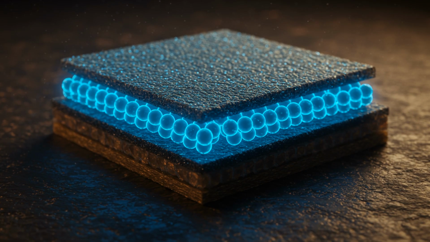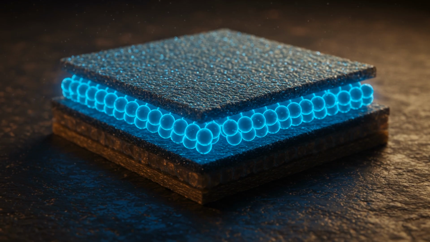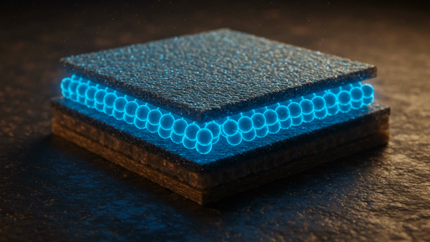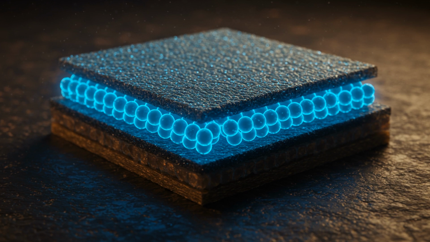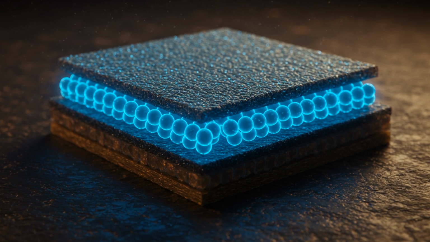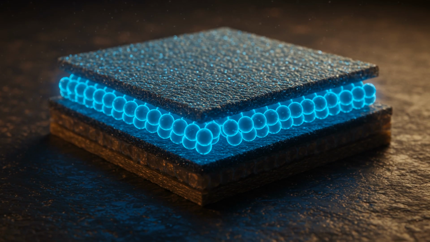They are trapped, potentially for 100 years. To read the data, we check if the electrons are there. Their presence creates an electric field that changes how the cell conducts electricity. If the current flows easily, it's a 1. If the trapped electrons block the current, it's a 0. No moving parts, just the presence or absence of a few hundred subatomic particles.